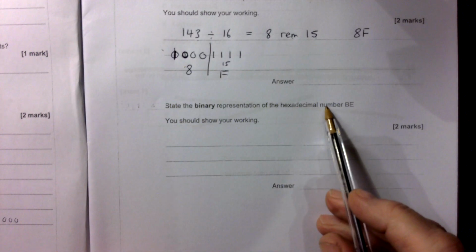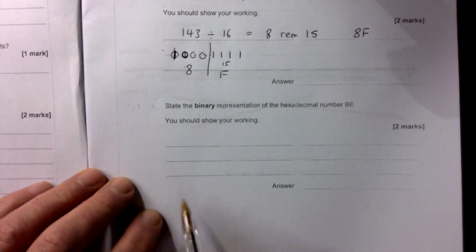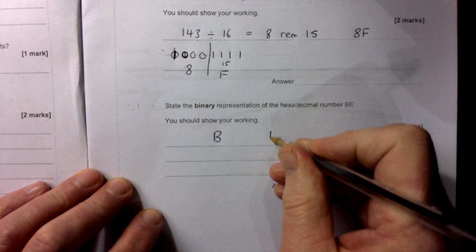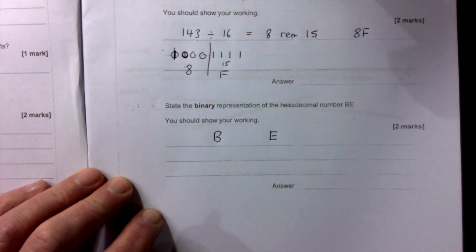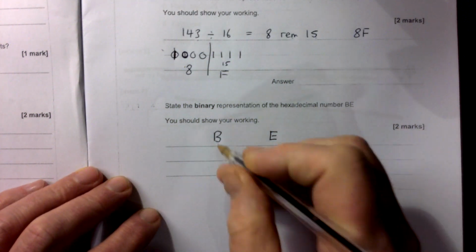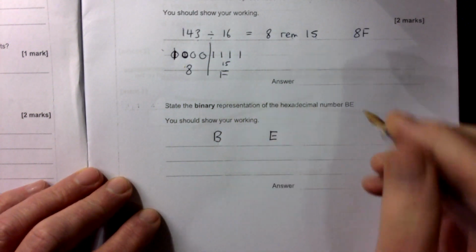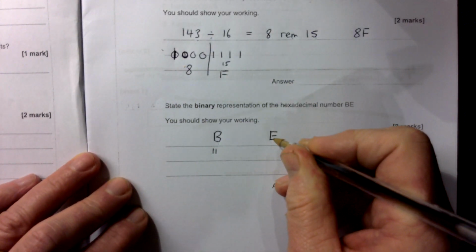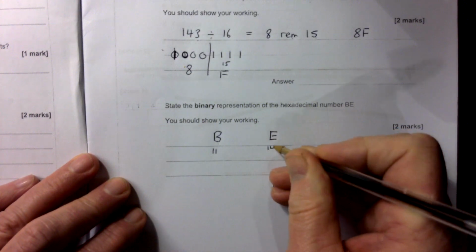State the binary representation of the hexadecimal number BE. Again, remembering each hexadecimal number is 4 bits. So B, A is 10, B is 11. E, A is 10, B is 11, C is 12, D is 13, E is 14.